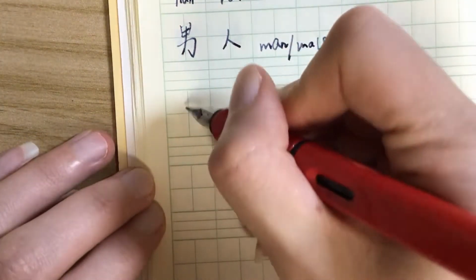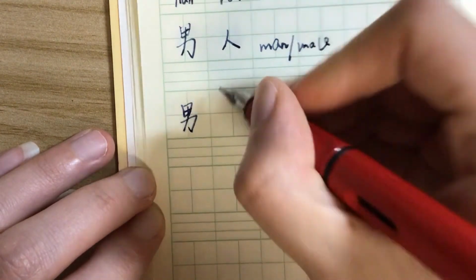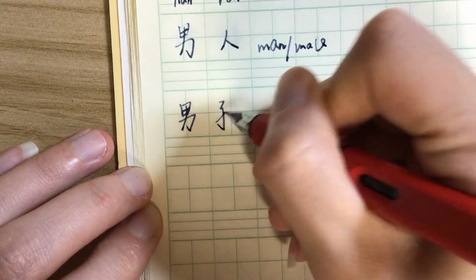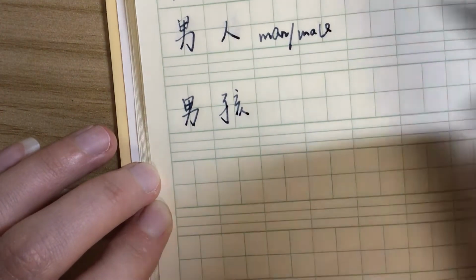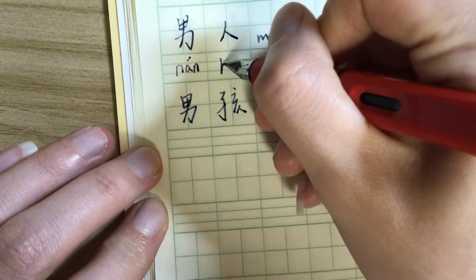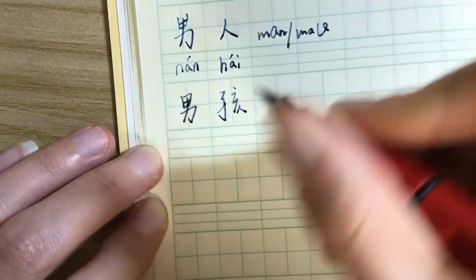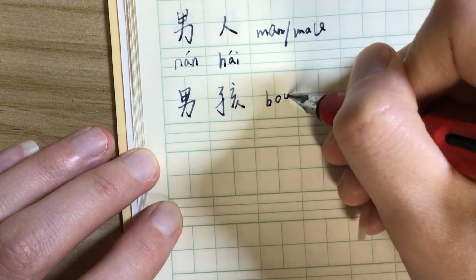Next one, 男孩. It means boy. 男孩 means boy.